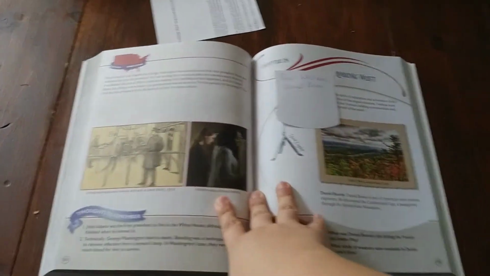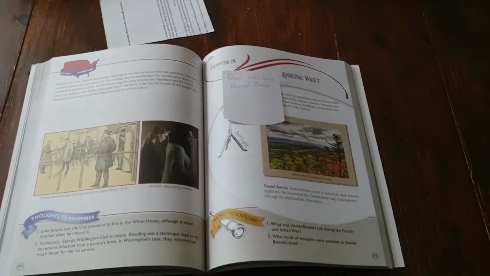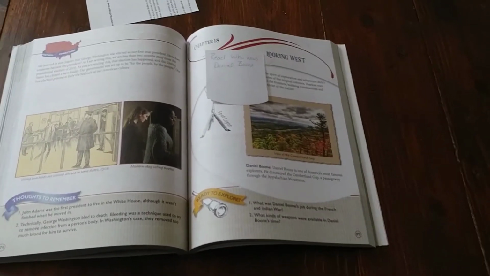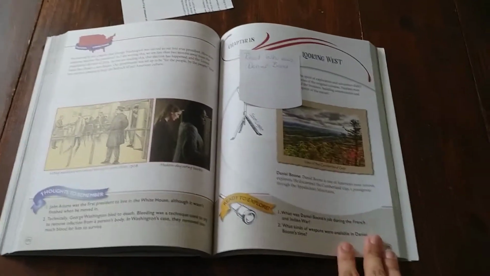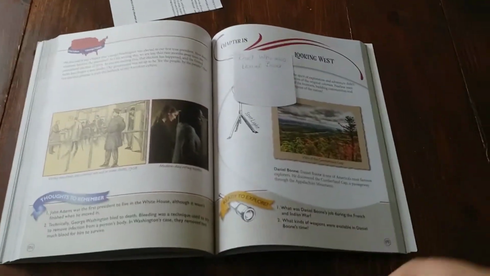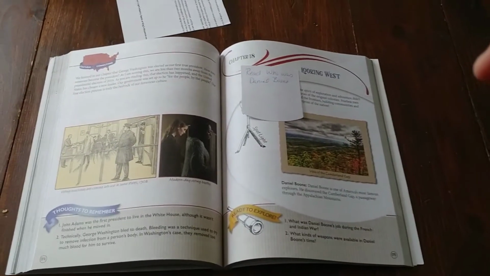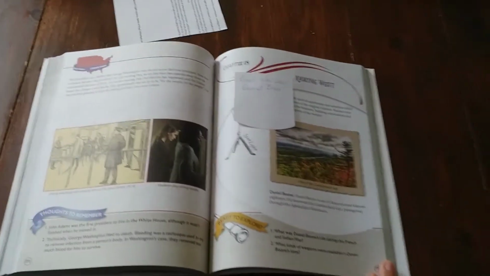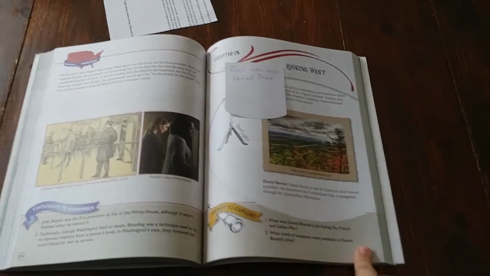The thing I don't like about this is it doesn't have tests. America's Story, now I'm not sure about the other history curriculums that Masterbooks offers, but for this one, America's Story, it does not have tests. All it has is a few review sheets and things like that. So if you're the type of person that tests your child for history, I know there's some people that don't, and that's okay. But if you do, America's Story does not have tests included.